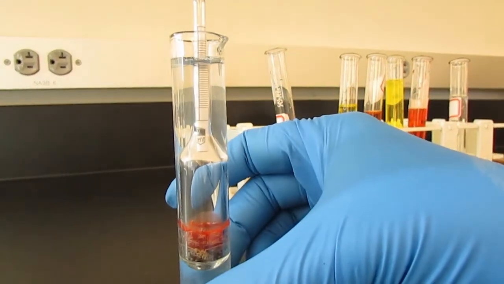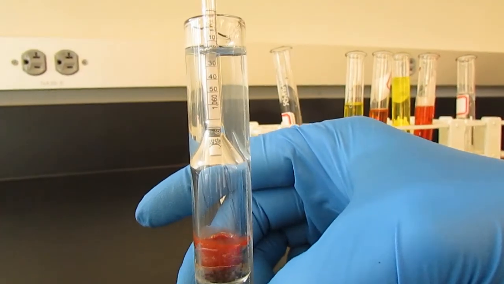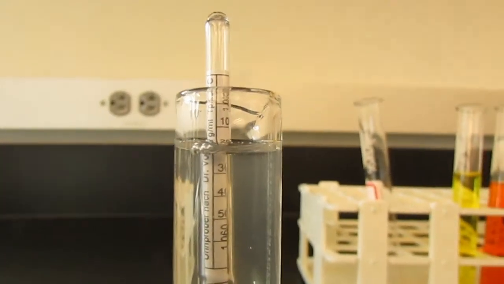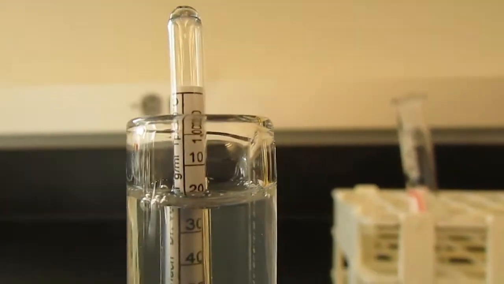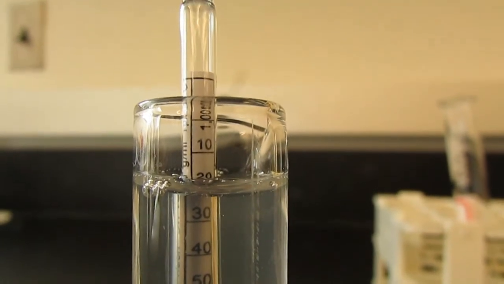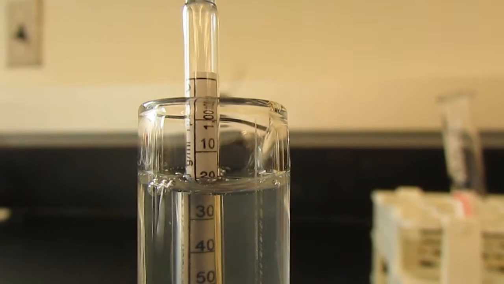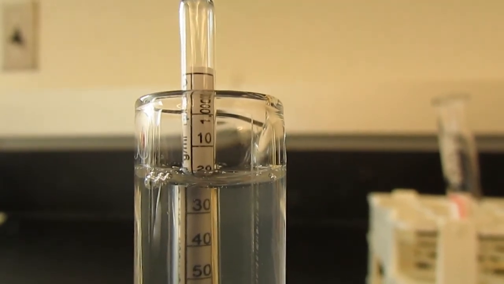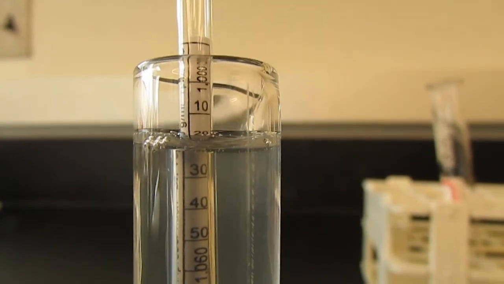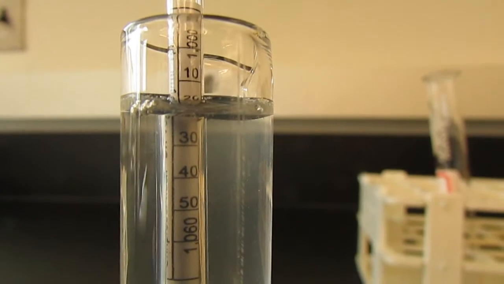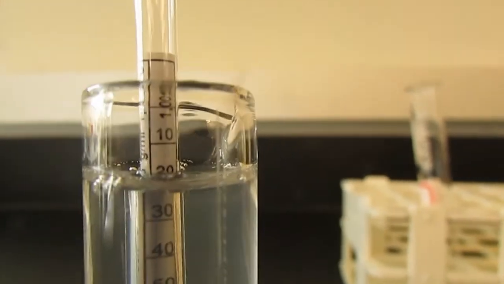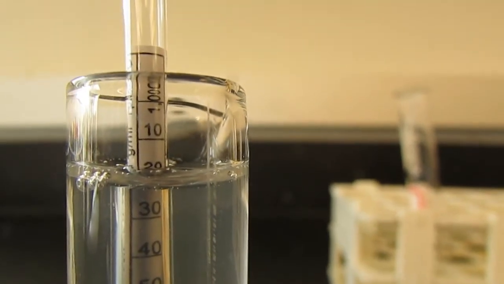I am going to spin the hydrometer so that we can see the markings over here. Note that the reading 1.0 at the top is out of the urine. That is 1.0, essentially pure water. As the specific gravity, so the concentration of this particular urine sample, increases, the float is going to float higher and higher. And so we see that the numbers are going to get higher and higher as well.